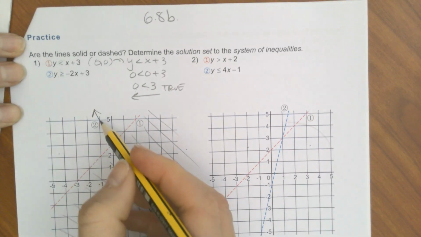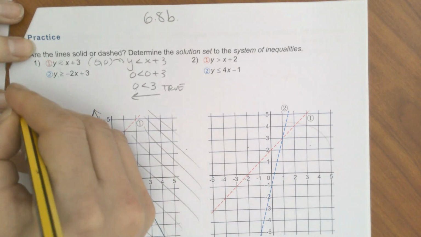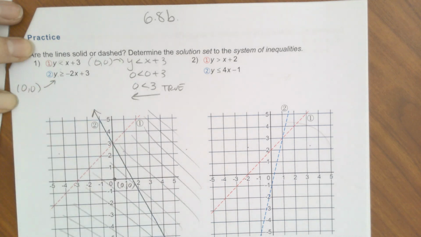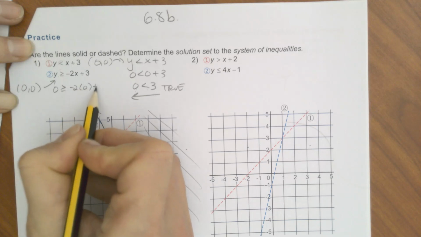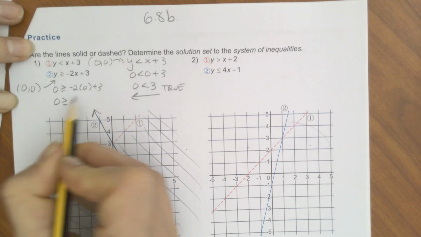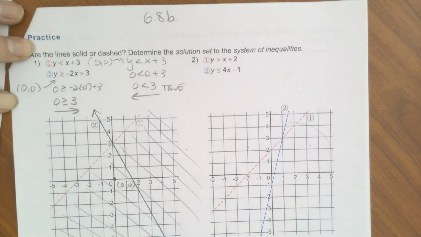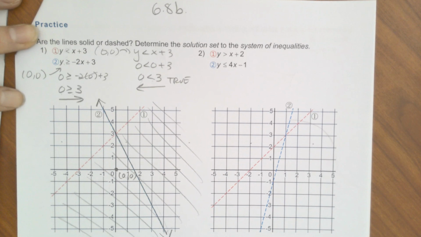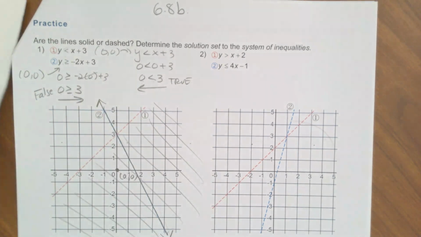Now because this blue line does not go through the origin, I can pick that easy point again. Let's put 0, 0 into the second inequality. That's 0. So now we say 0 is bigger than or equal to 3. Is 0 bigger than 3? That's false. Okay, 0 is not bigger than 3.